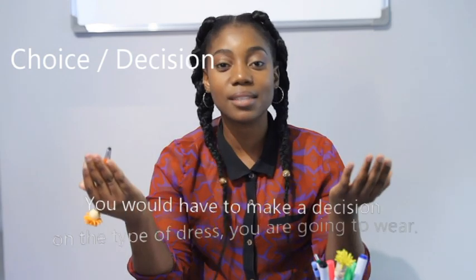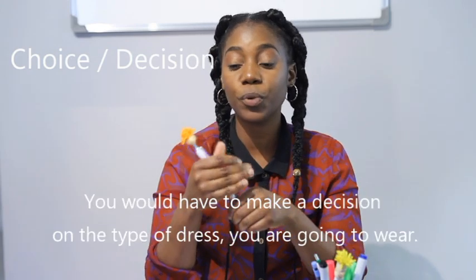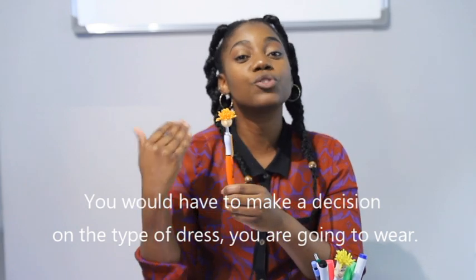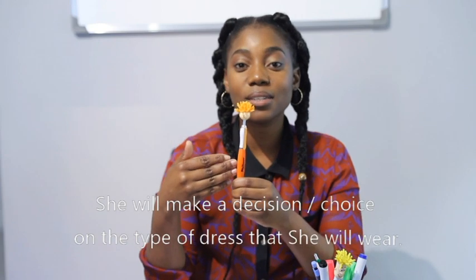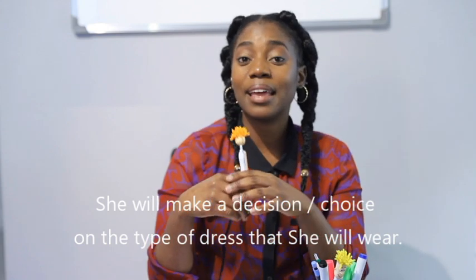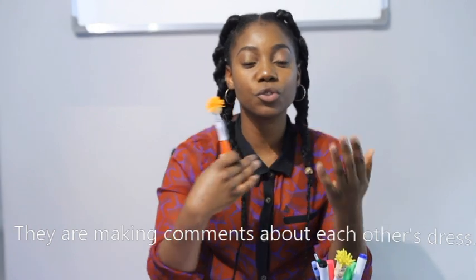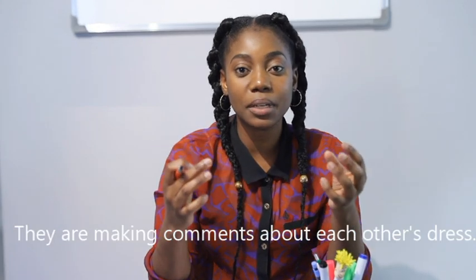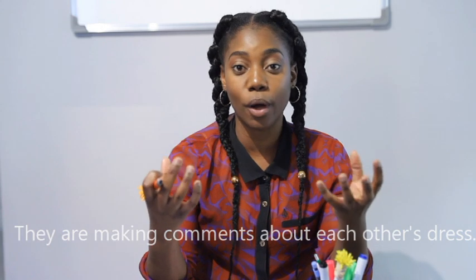The next word is choice or decision with make. You would have to make a decision on the type of dress you're going to wear. So Brenda would have to choose or make a choice on the dress she would wear. She will make a decision or make a choice on the type of dress that she will wear. And then let's say they're at dinner. Then she would say something like, oh, I like your dress too. This would mean that they are making comments about each other's dress. So when you comment on somebody, you make a comment, you don't do a comment.